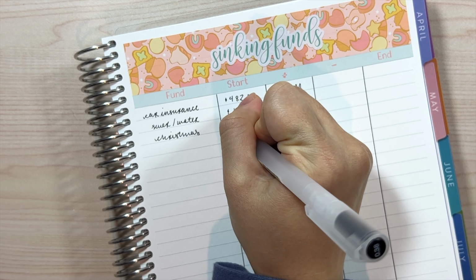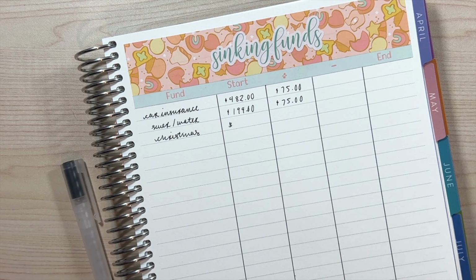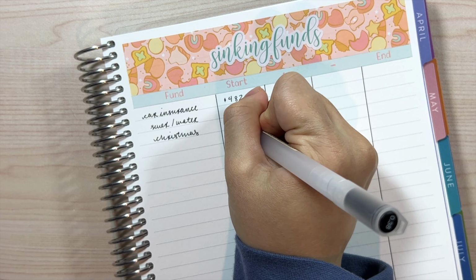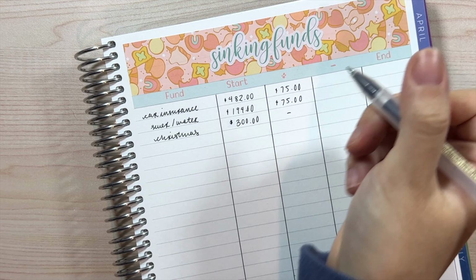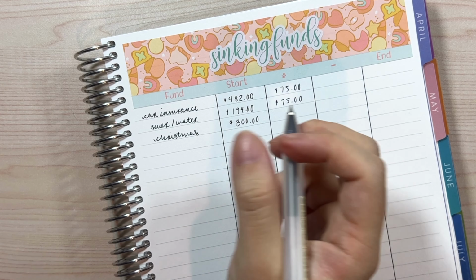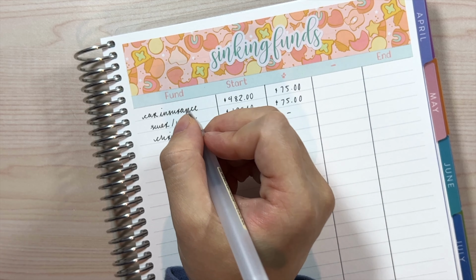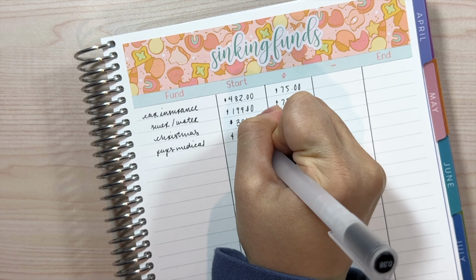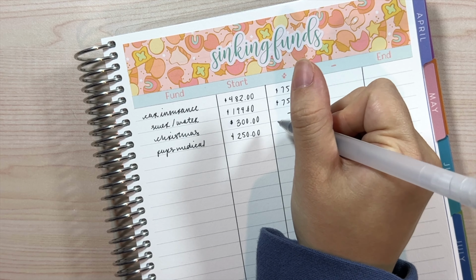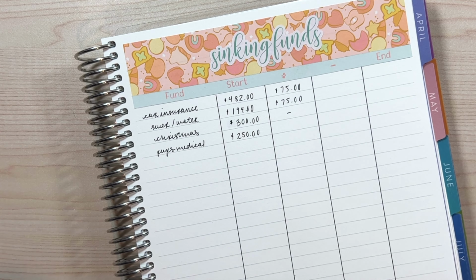I already have $300 in here. Since I already have $300 in here, I'm not going to add anything else for this month. Maybe towards the summertime I'll start adding more, but for right now that's $300. Then we have Pups Medical, $250.